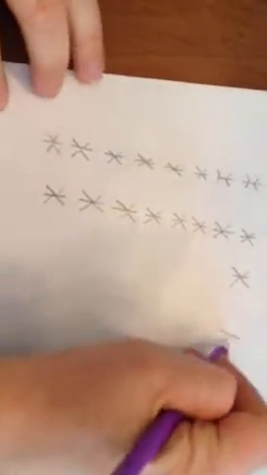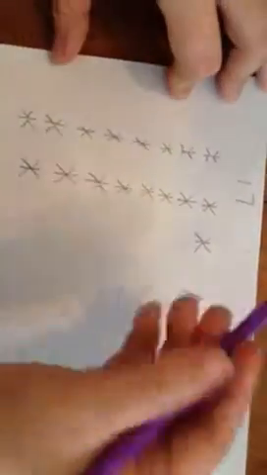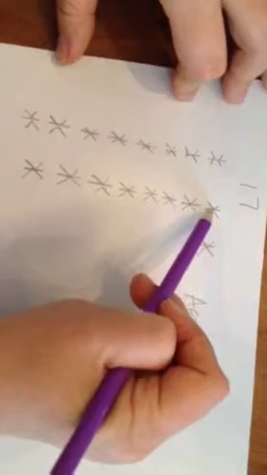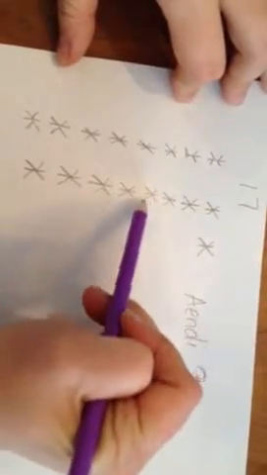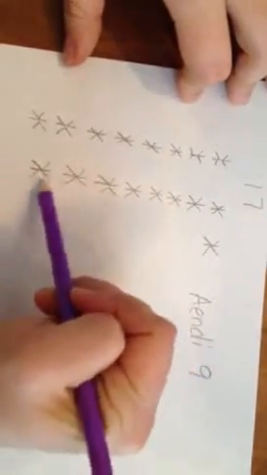So, now I know that Andy has 9 crickets. So, let me draw a circle around Andy's crickets. I'm going to count 9 because I know that all of them are 17. 1, 2, 3, 4, 5, 6, 7, 8, 9.